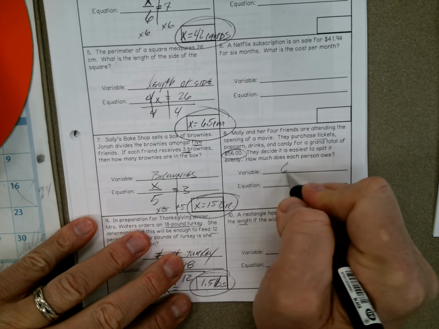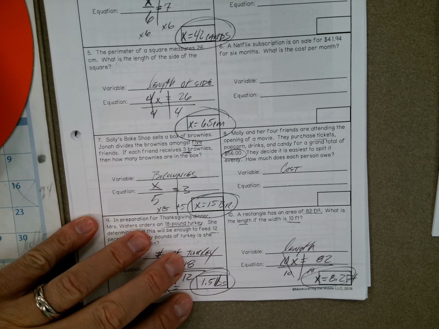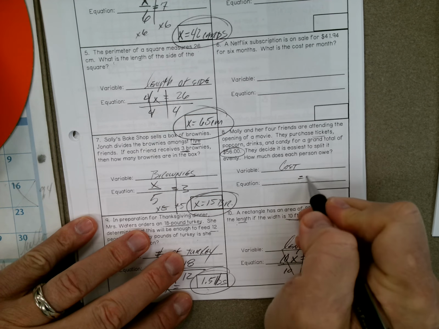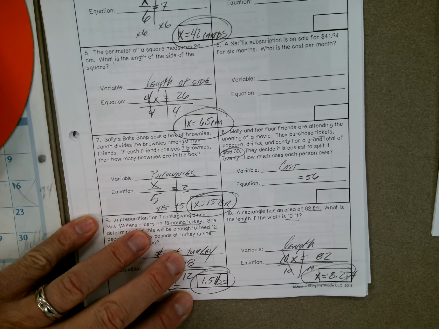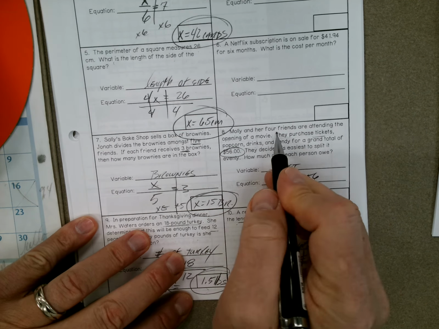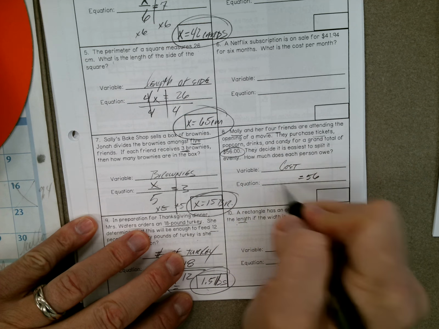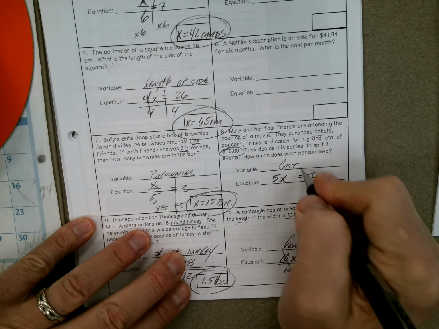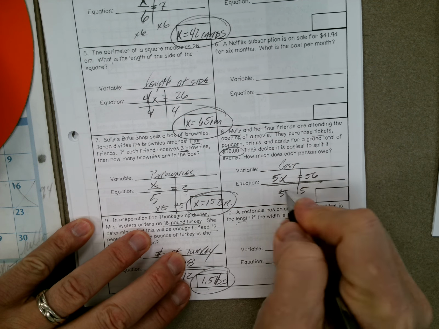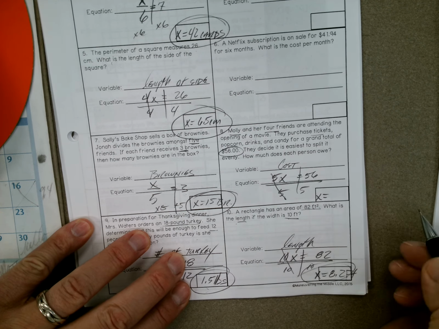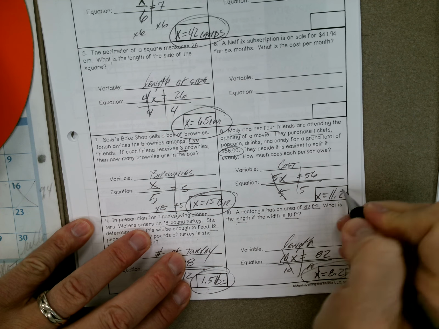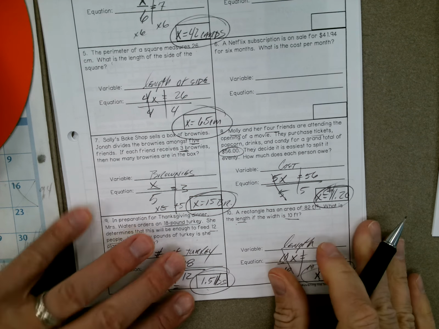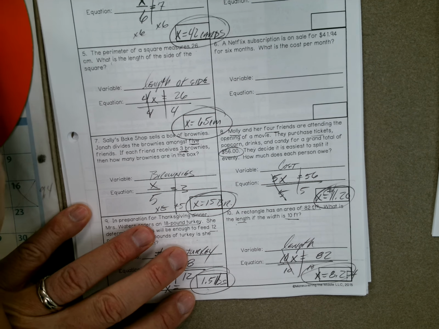All right, so the variable is going to be the cost. And our equation is pretty simple. If the total's $56, and Molly and 4 friends, Molly and 4 is 5, so it's 5x equals 56, right? And then we would balance beam, divide both sides by 5, cancel, x comes down, and each person's going to spend $11.20. This divided by this is that, okay? All right, we're rocking and rolling here.